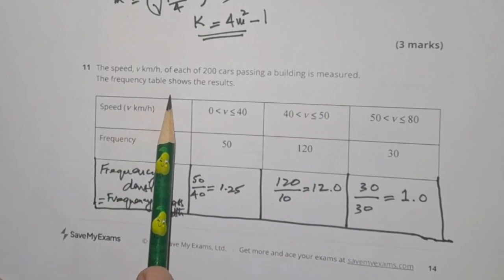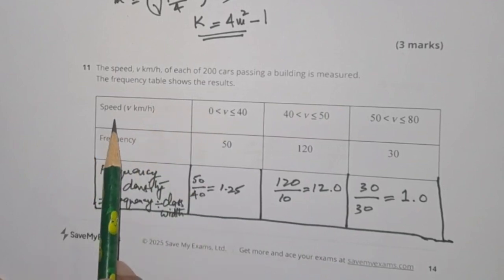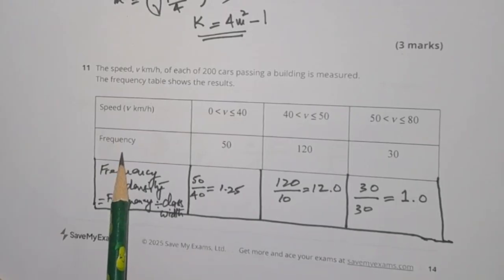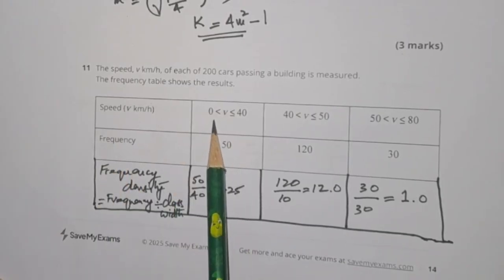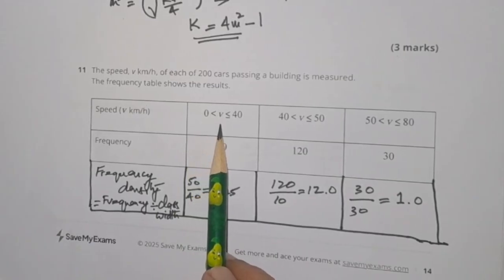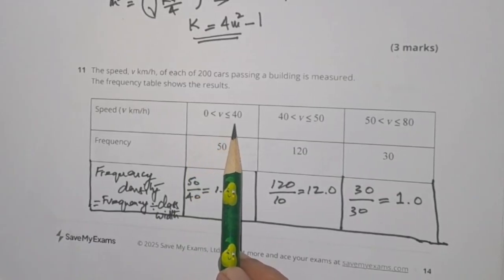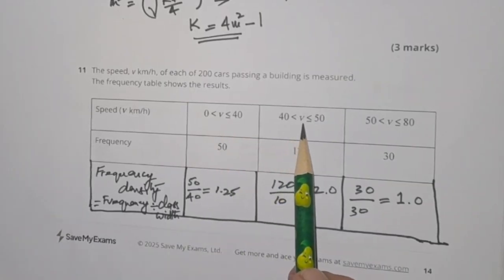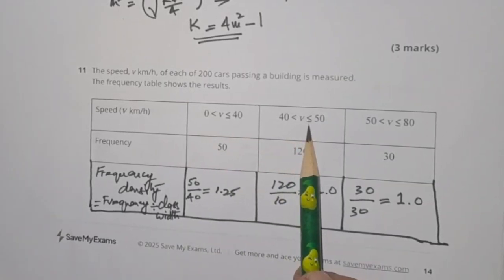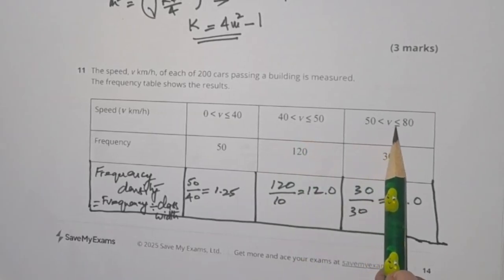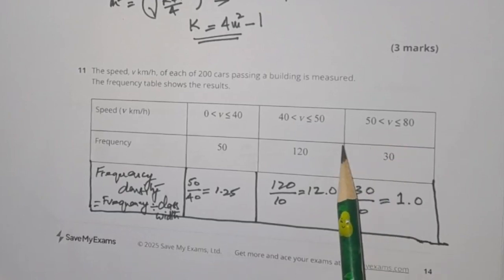The frequency table shows the results: speed and frequency, and he has divided speed into three categories. 0 is less than v and v is less than or equal to 40 is the first category. 40 is less than v and v is less than or equal to 50 is the second, and 50 is less than v and v is less than or equal to 80 is the third one.